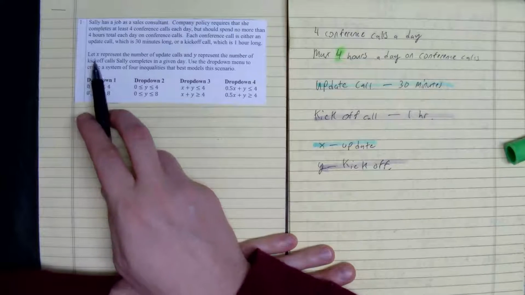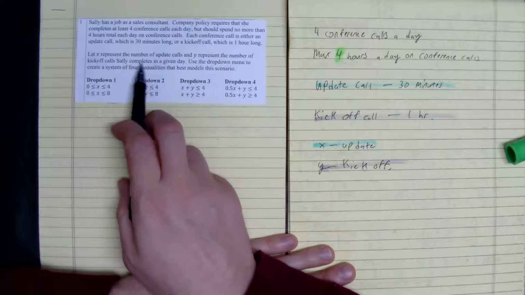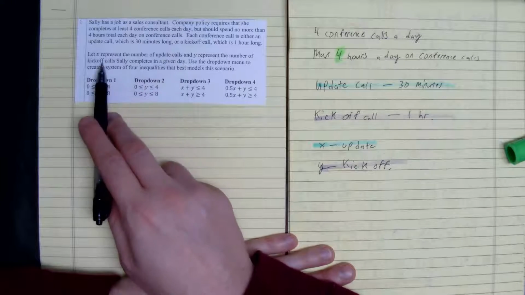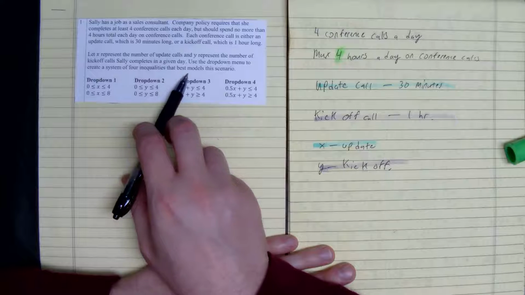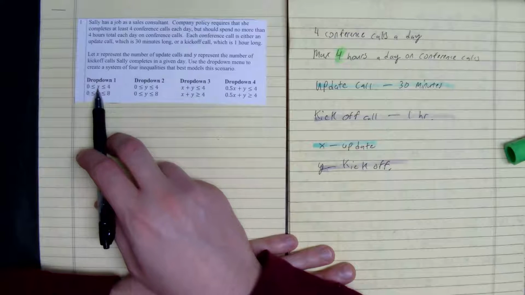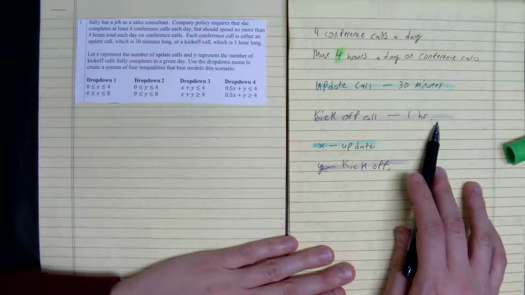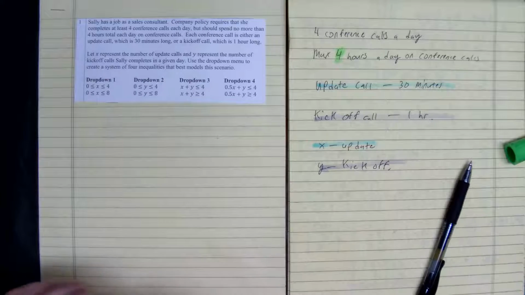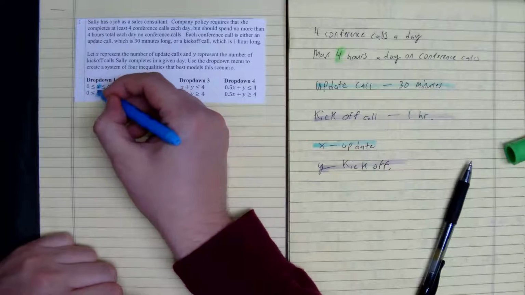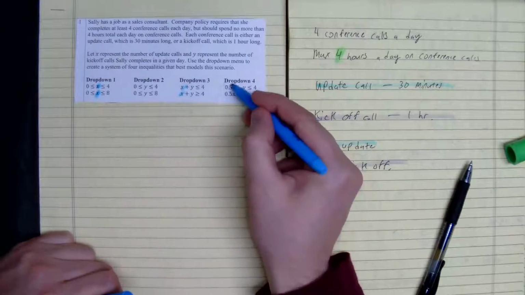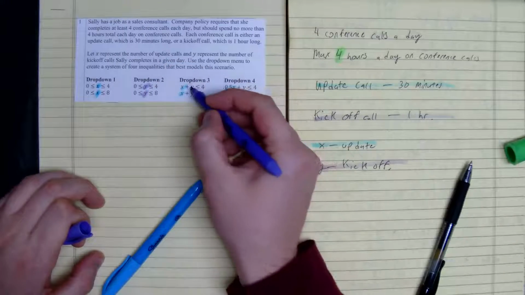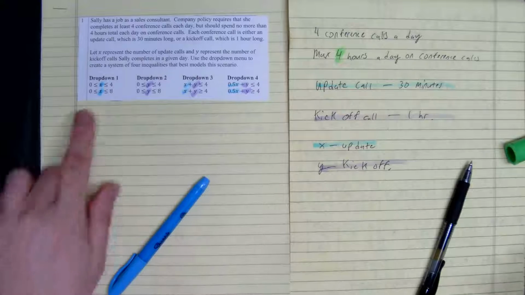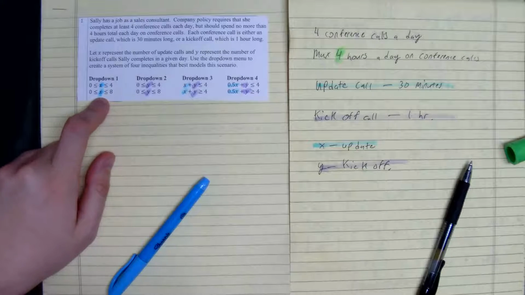Okay, so let X represent the number of update calls and Y represent the number of kickoff calls Sally completes in a given day. Use the drop-down menu to create a system of 4 inequalities that best models a scenario. Okay, so right here we're working with update calls. Let me just highlight everything so I know it. And then we have kickoff calls, which is represented by Y. Okay, so our first one is represented by our update calls.